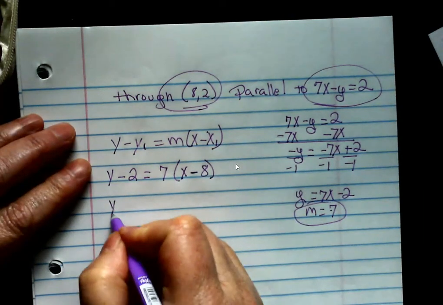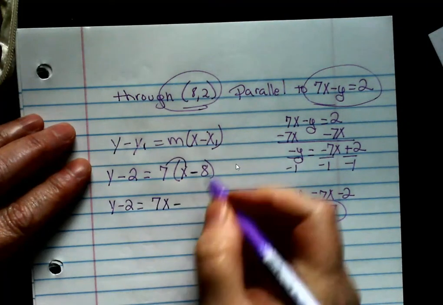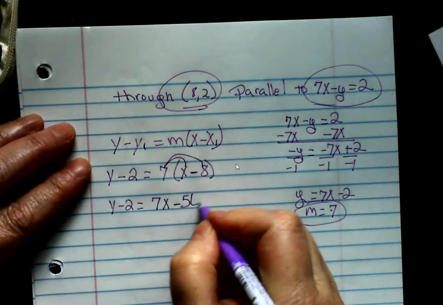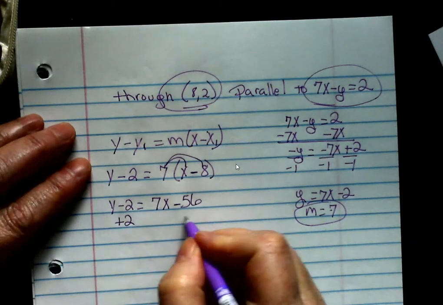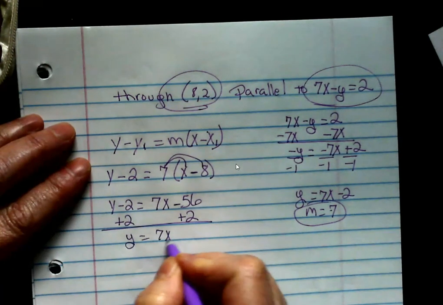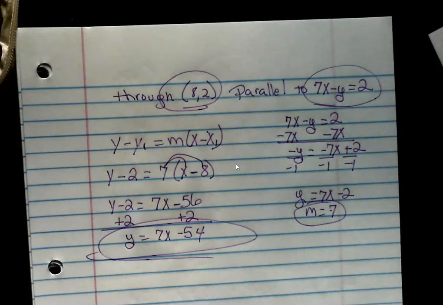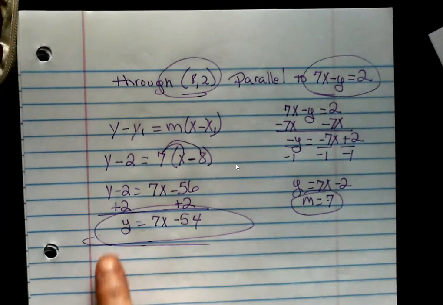So y minus 2, 7 times x is 7x. 7 times 8 is 56. Add your 2 to both sides. y equals 7x minus 54. And there is your equation of your line that is parallel to this.